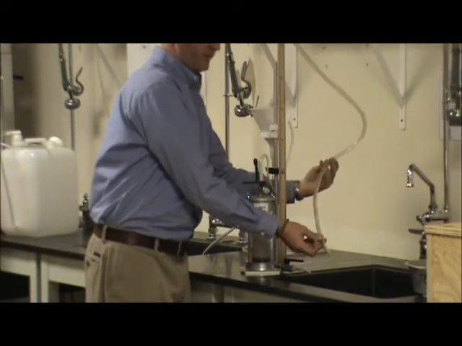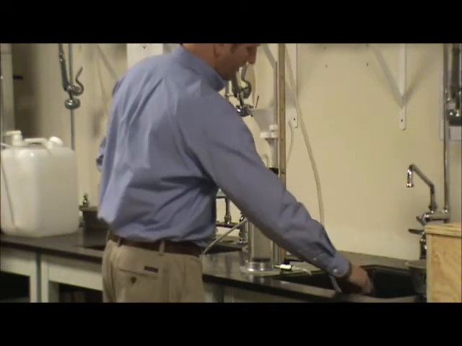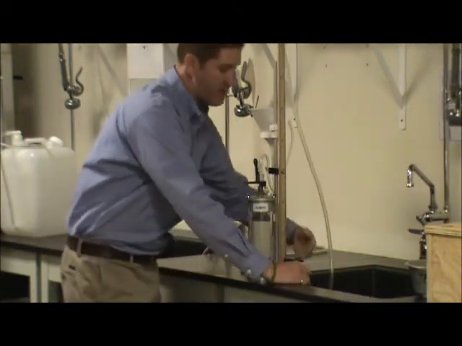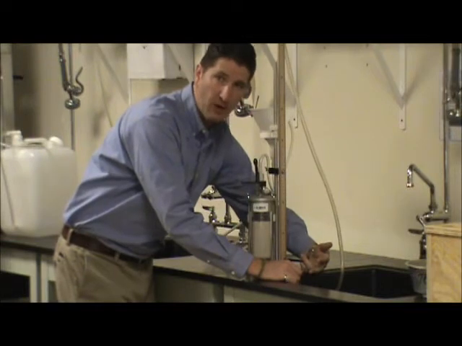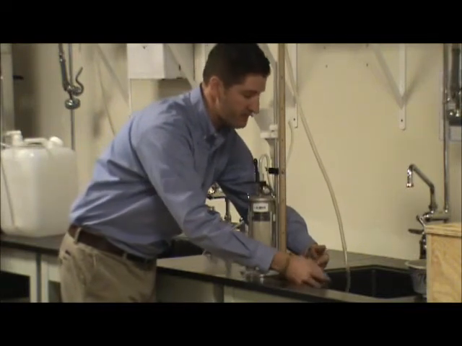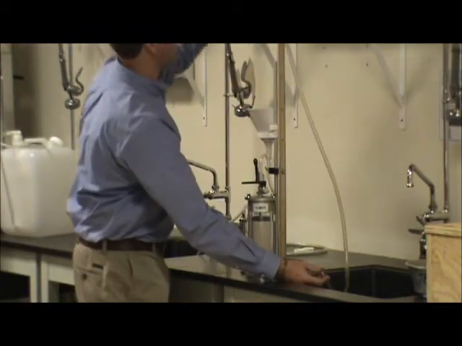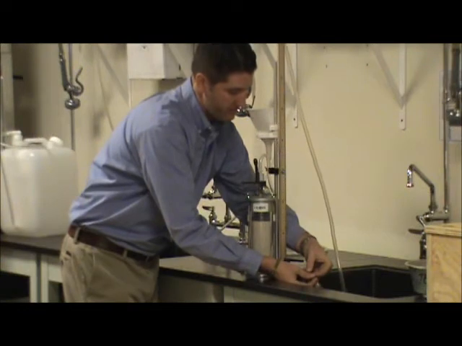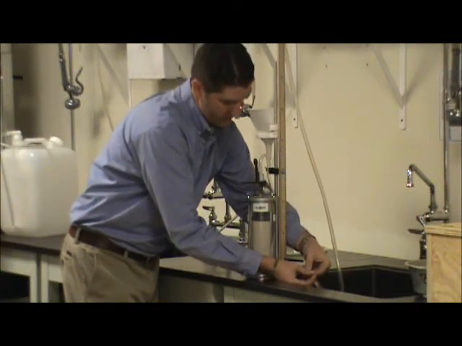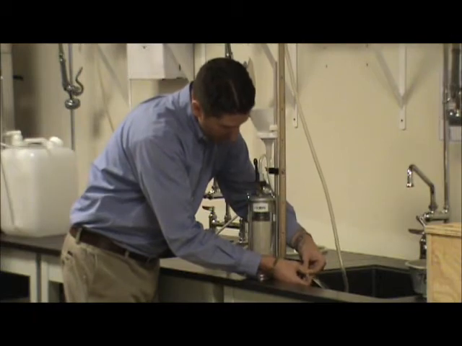Now I've got a reasonable flow of water coming through that hose. What I'm going to do is attach it down here at the base of the permeameter. There should be a small connecting hose on there. If there's not, let us know and we'll get you one. But what that allows us to do is to simply slide the hose that's coming down from the reservoir of water directly onto the permeameter, and it will start to saturate the sample from the bottom upwards.